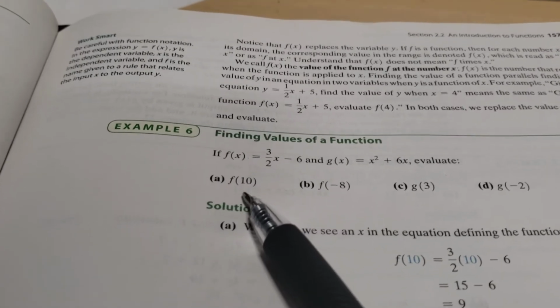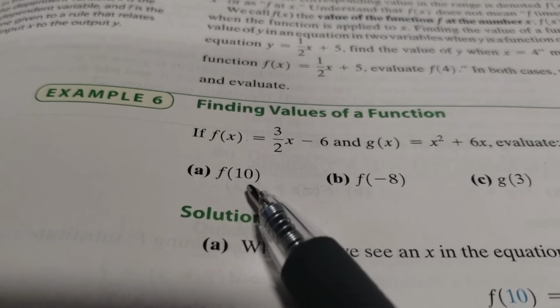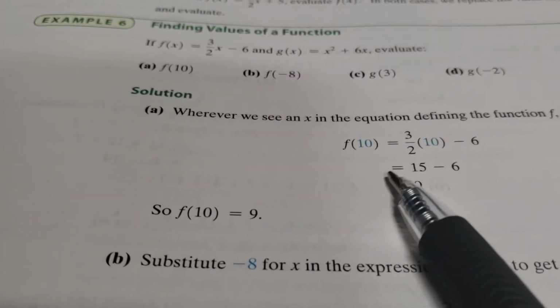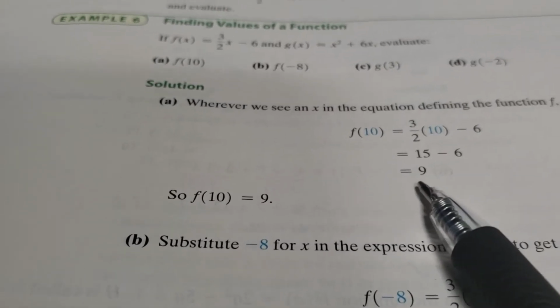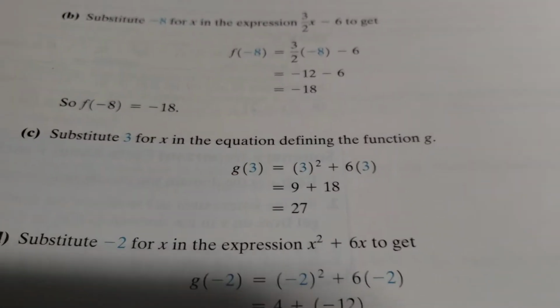So in this first problem, they're saying f of 10. So the argument is 10. So take the argument, multiply it by 3 over 2, subtract 6, just do the order of operations, and you get the answer. So a fairly straightforward example.